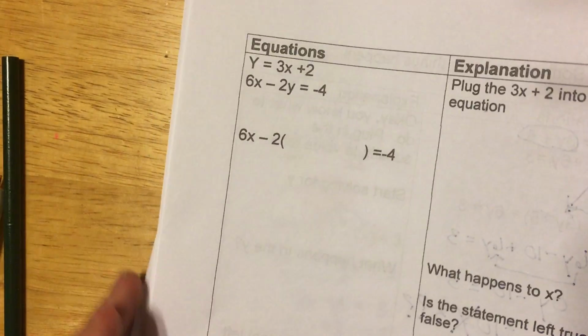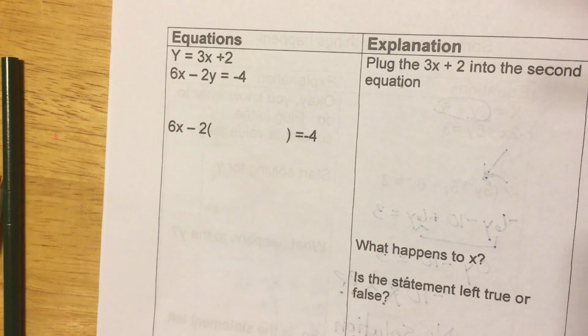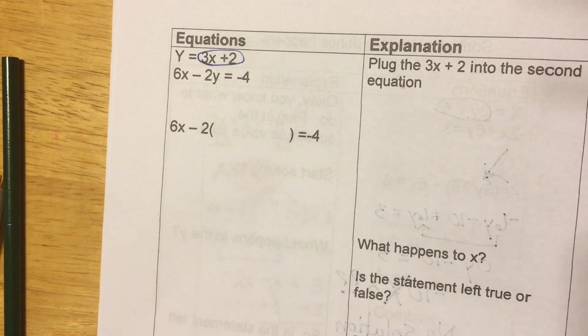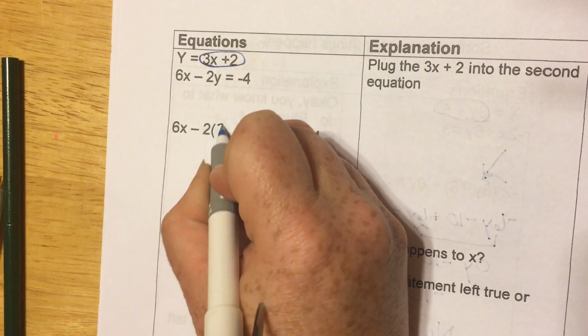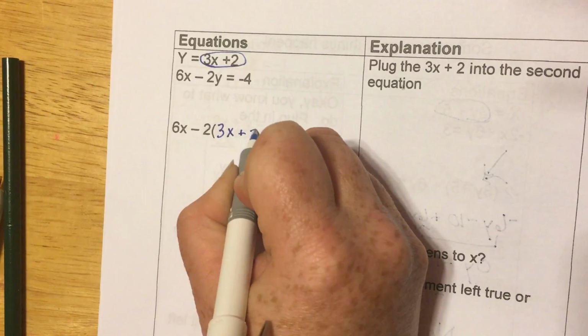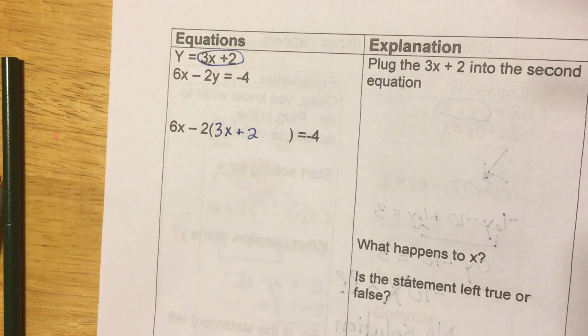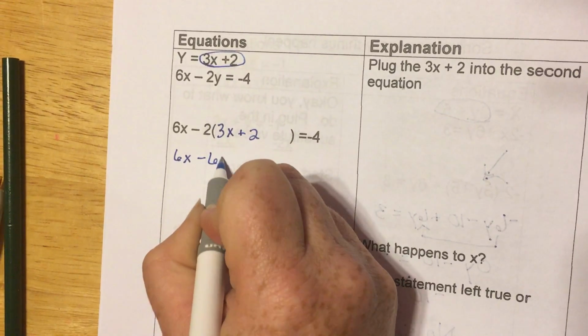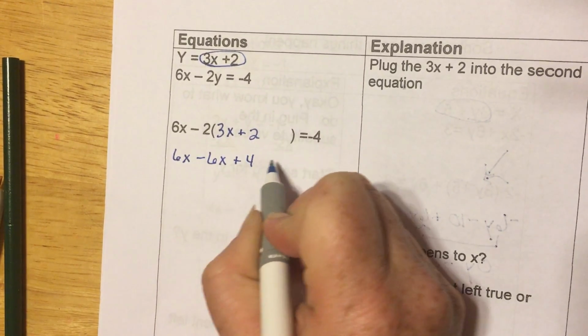Now, the other scary thing that can happen is what if a true statement is left? So here I have y equals 3x plus 2. I'm going to plug that in for the y value, 3x plus 2. And then I'm going to distribute. So I'm going to say 6x minus 6x plus 4.